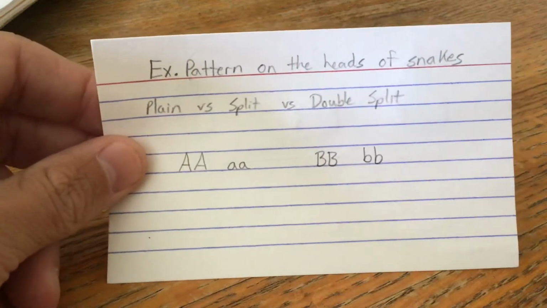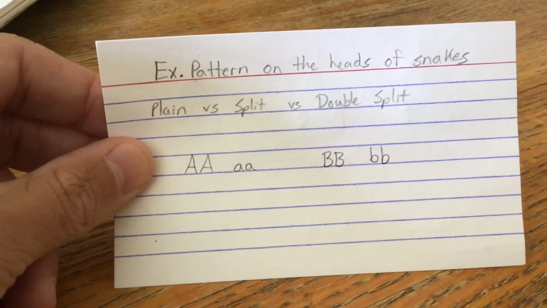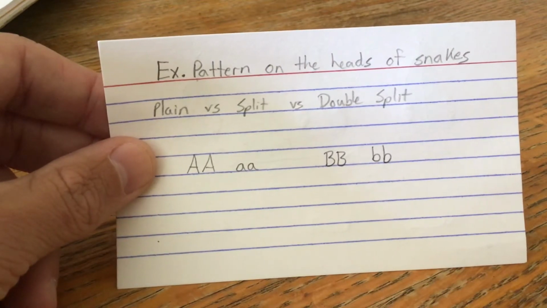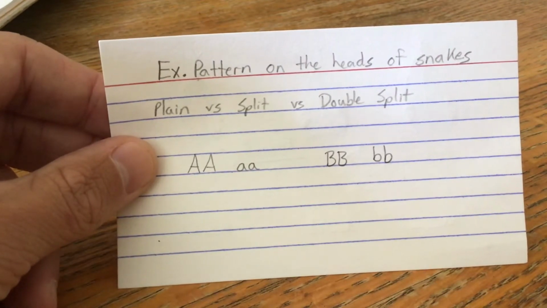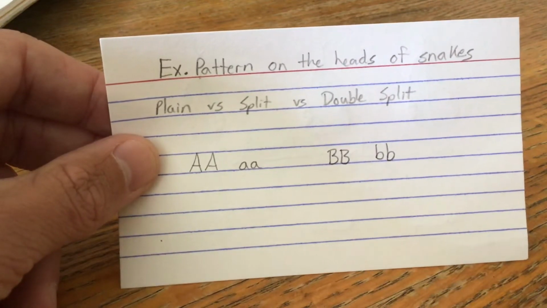The example I'm using today is the pattern on the heads of snakes. The three phenotypes are plain versus split versus the double split. Dominant alleles are the big A and the big B, and the recessive are the little a and the little b.